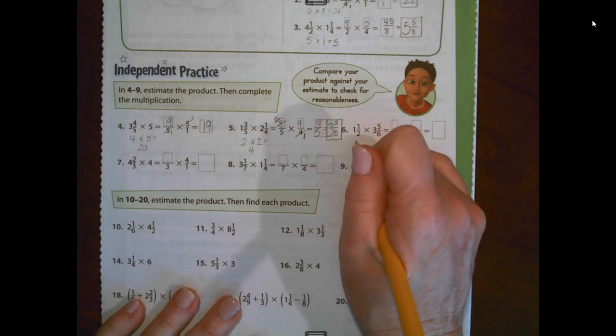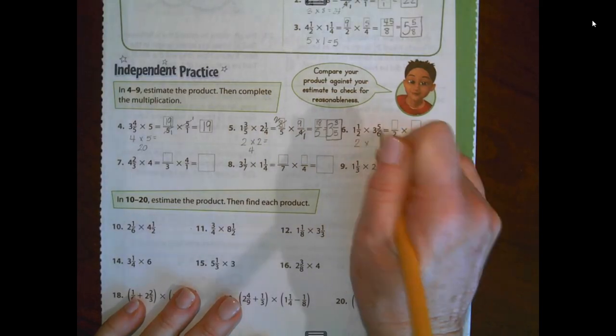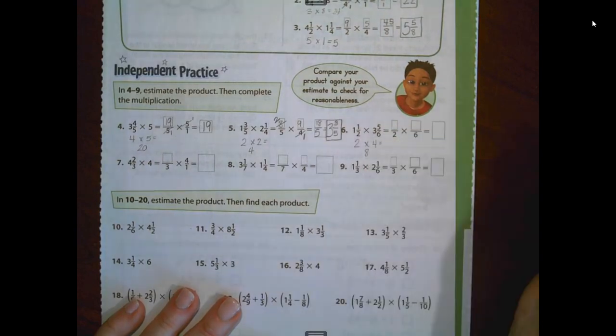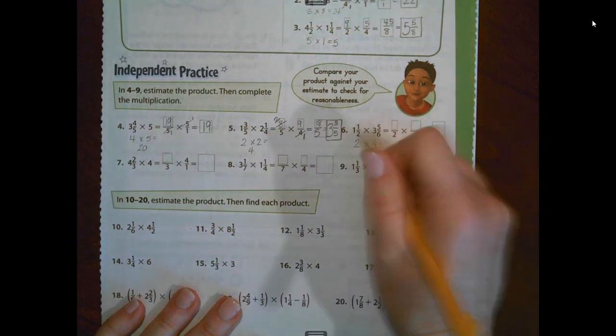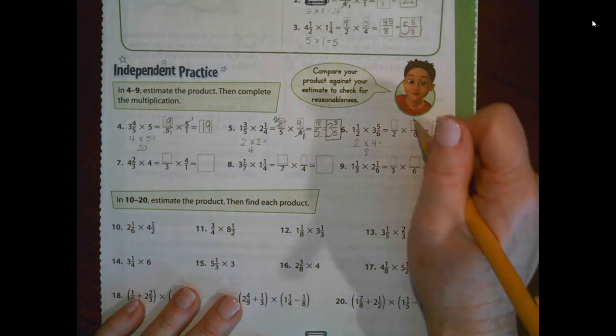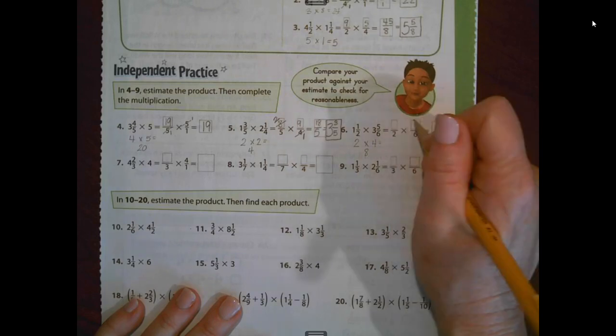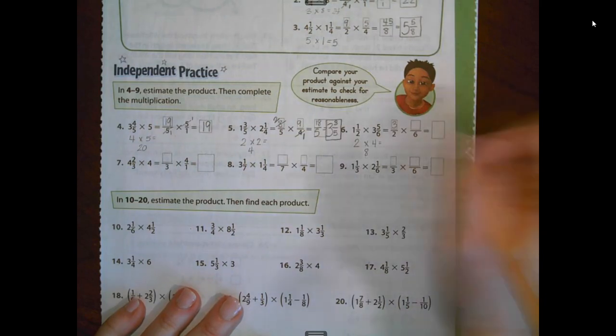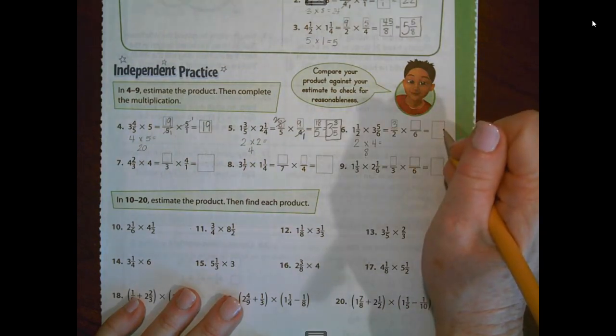1.5. That one rounds up to 2. 3 and 5/6 would round up to 4. A quick estimate would be 8. All right, converting. Go ahead, you guys try this. Pause me and then come back. All right, 1.5 would be converted to 3/2. 3 and 5/6 would be converted to 23/6.